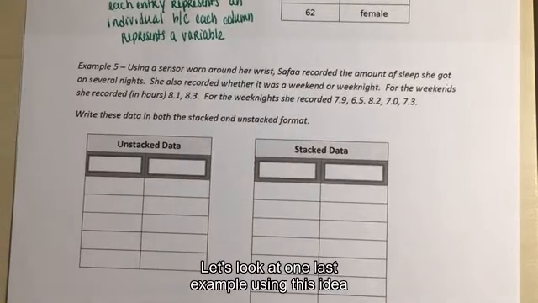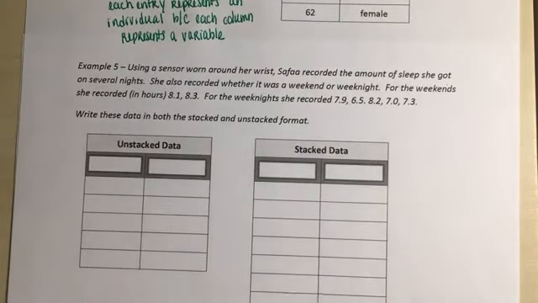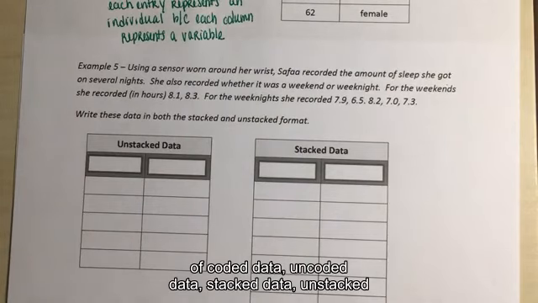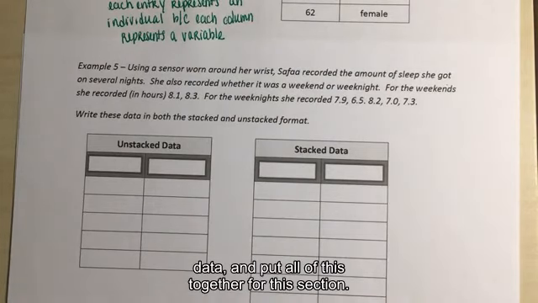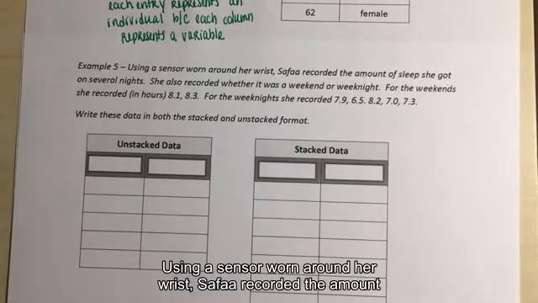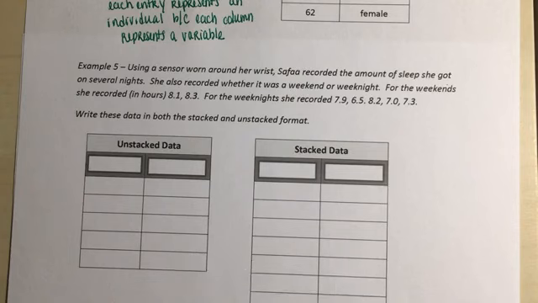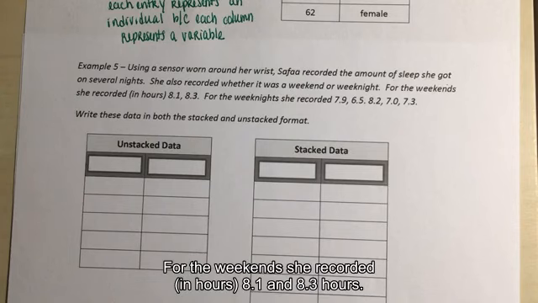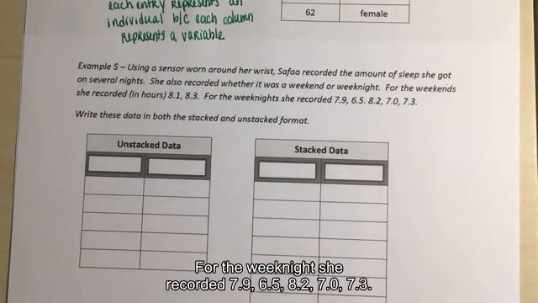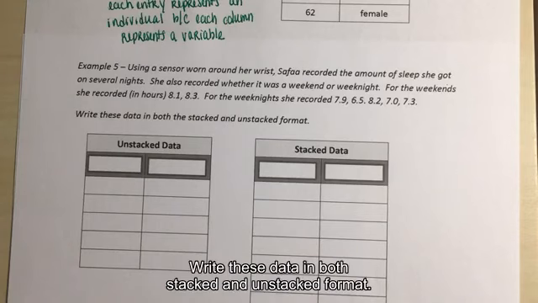Let's look at one last example, using this idea of coded data, uncoded data, stacked data, unstacked data, and put all of this together for this section. Using a sensor worn around her wrist, Safa recorded the amount of sleep she got on several nights. She also recorded whether it was a weekend or a weeknight. For the weekends, she recorded 8.1 and 8.3 hours. For the weeknights, she recorded 7.9, 6.5, 8.2, 7.0, 7.3. Write these data in both stacked and unstacked format.